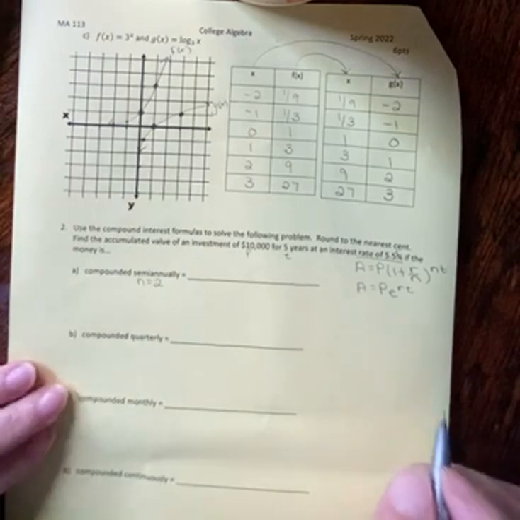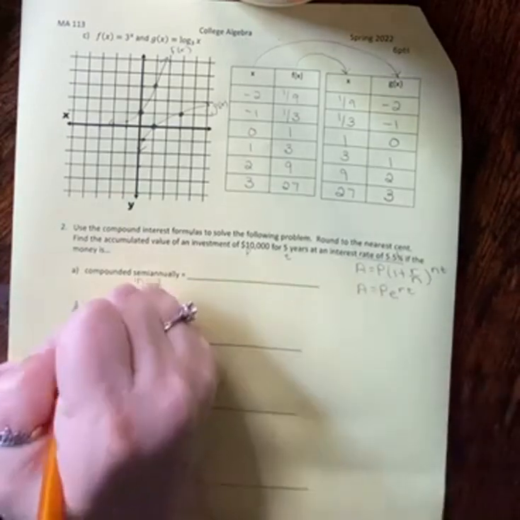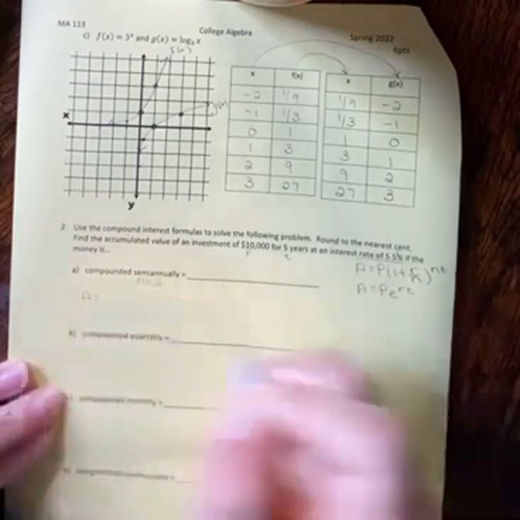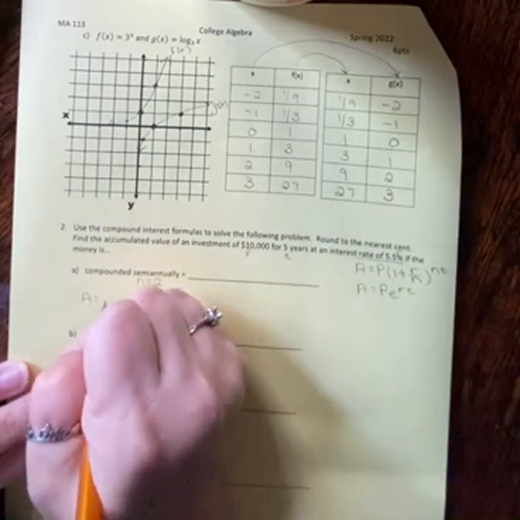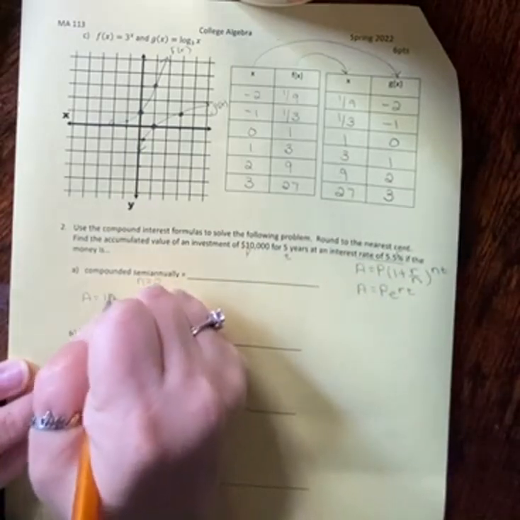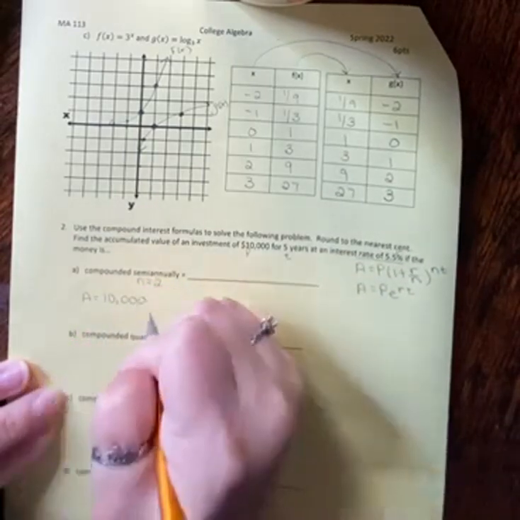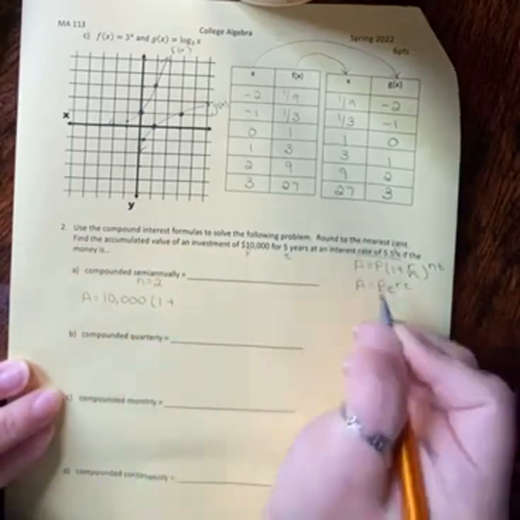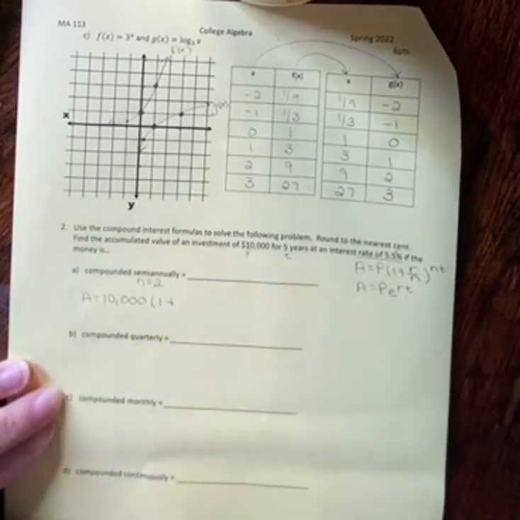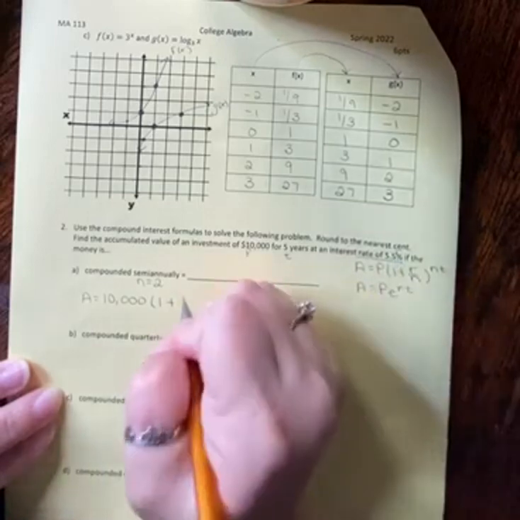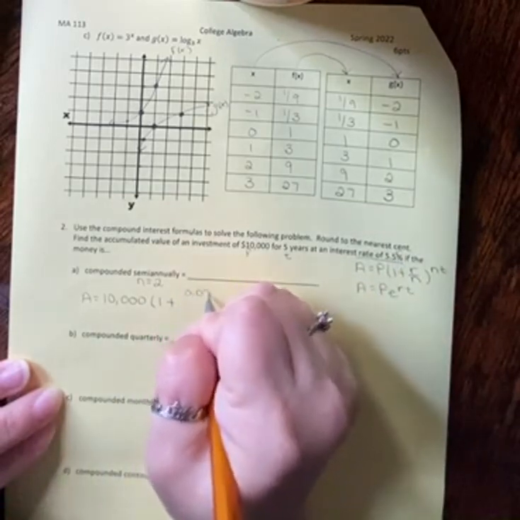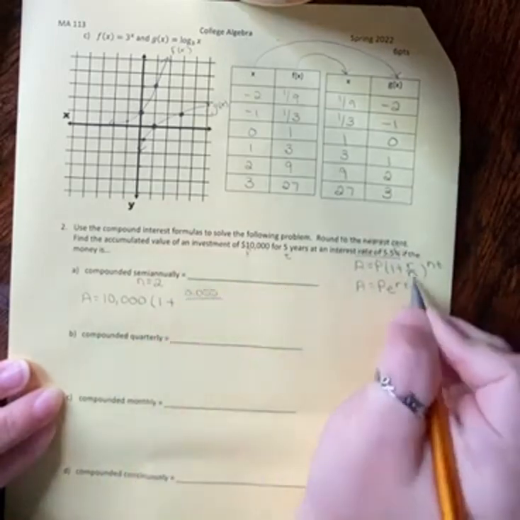So I'm going to write out my equation, which is this top one. A equals P, well that's 10,000, principal is 10,000, times 1 plus our rate. Now you do have to convert your rate from a percentage to a decimal, so that becomes 0.055 all over your n.